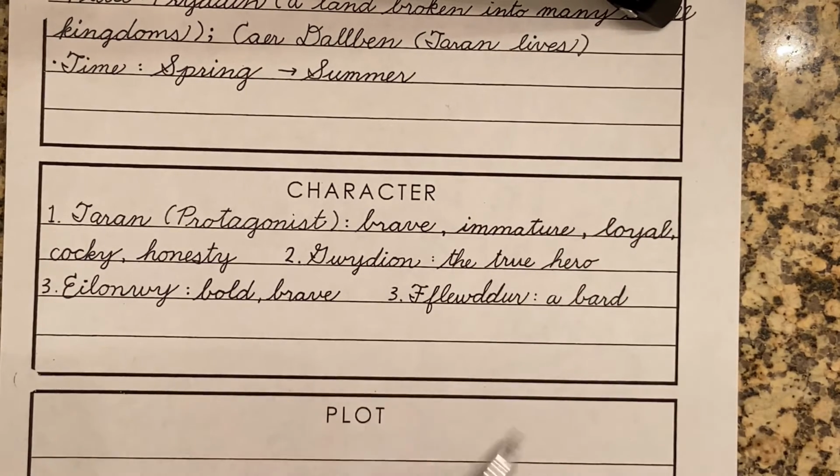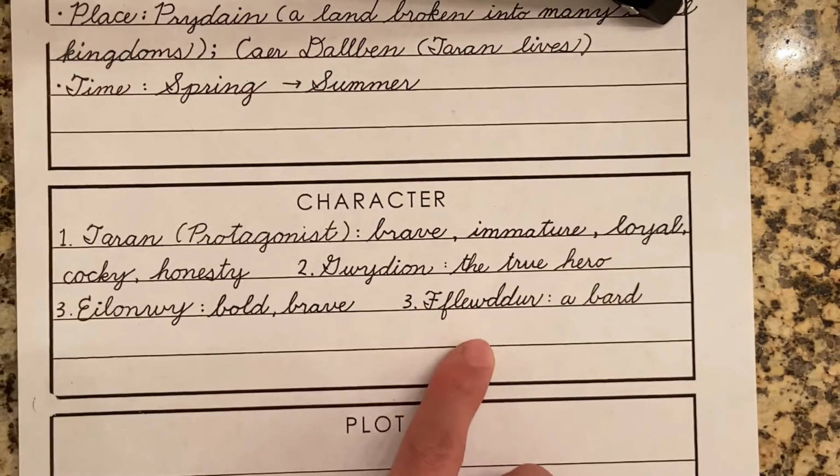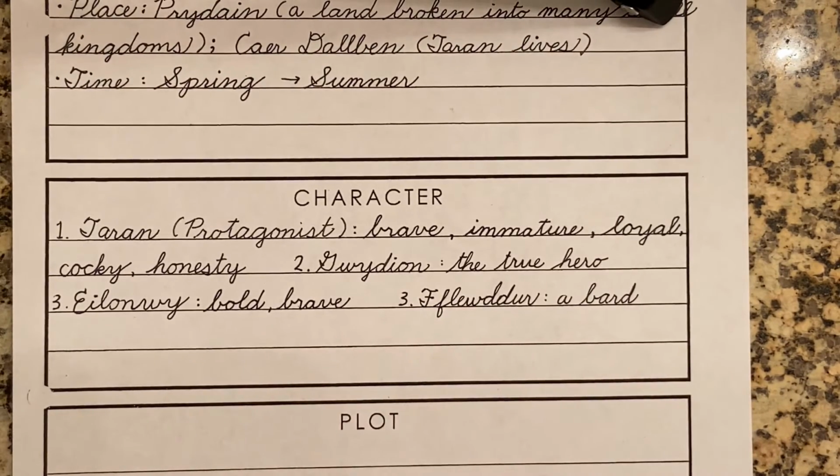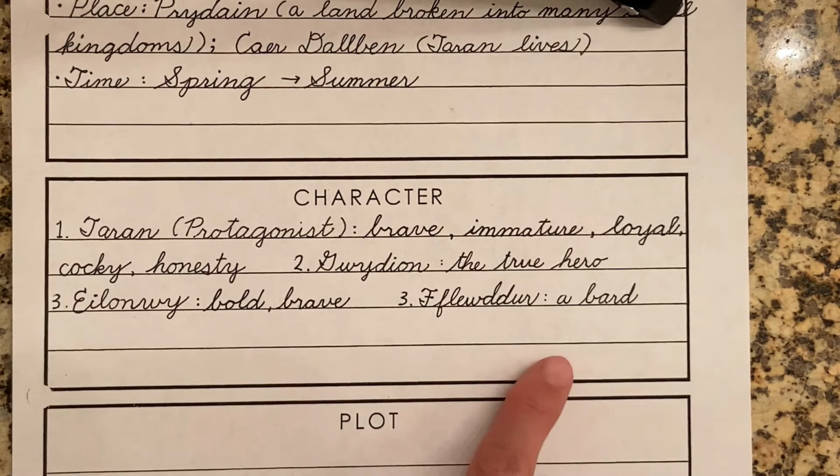Now, what was so special about Fflewddur? Remember what happened to his harp? What happened to Fflewddur's harp? The strings pop when Fflewddur lies, right? I thought Fflewddur was really funny. I mean, he tried to be brave, but not always. Sometimes he was scared, but he was not true to his feelings. He tried to make himself look like a hero, but he really wasn't.